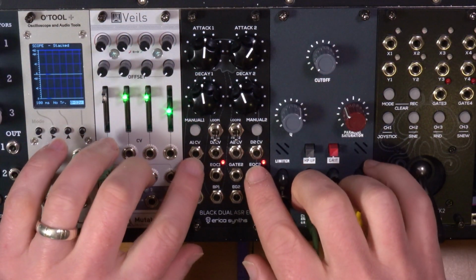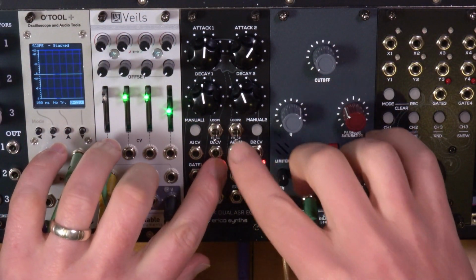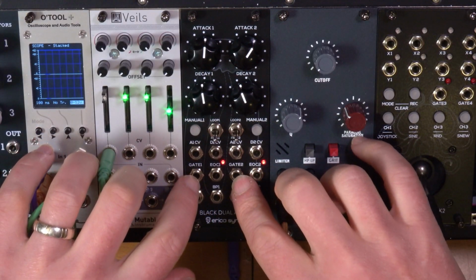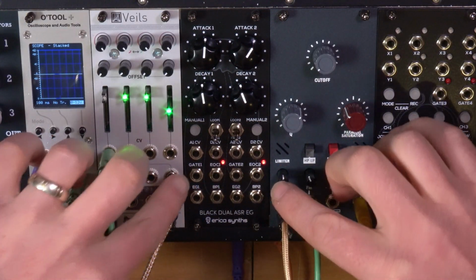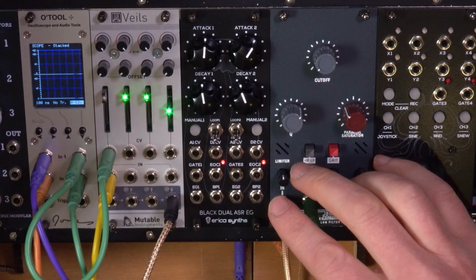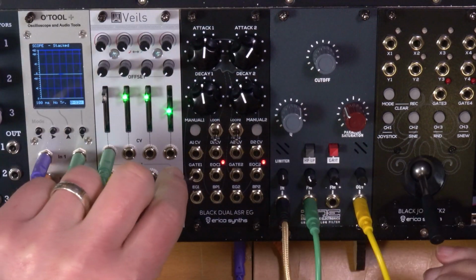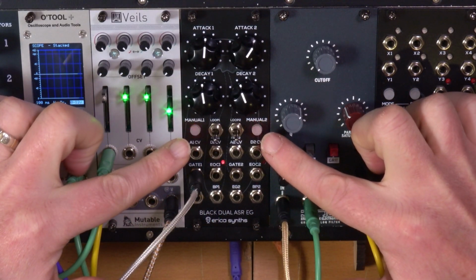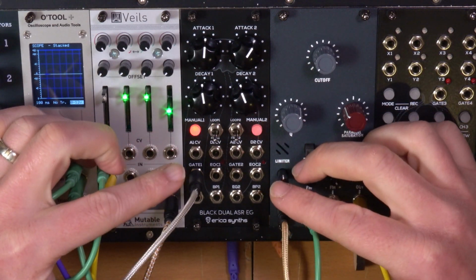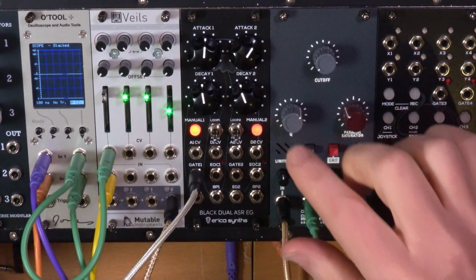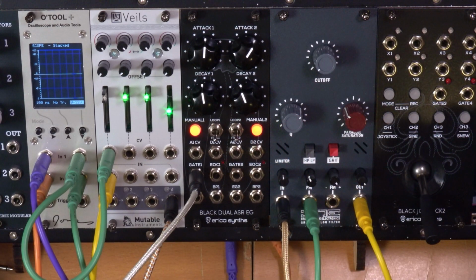You've then got CV control over the attack and the decay. On the next row you've got gate input for both of them. Now one interesting thing is that they are normalized between the two. So if you have a gate coming in to gate 1, it will fire both envelopes. That's extraordinarily useful. It really is. Otherwise, you can fire them separately by plugging another gate into the other one.